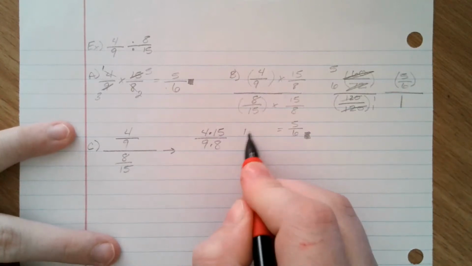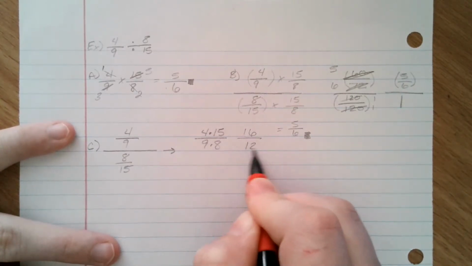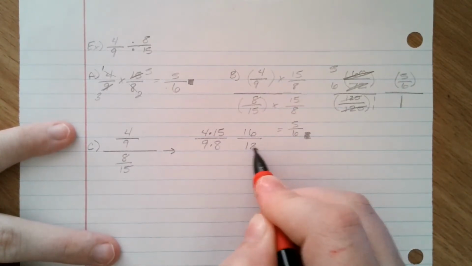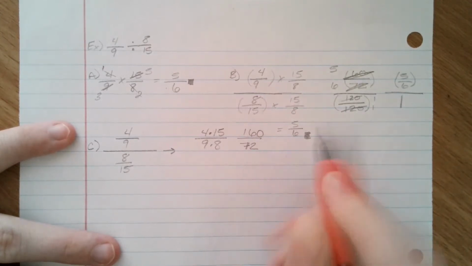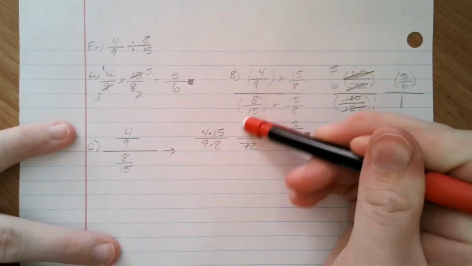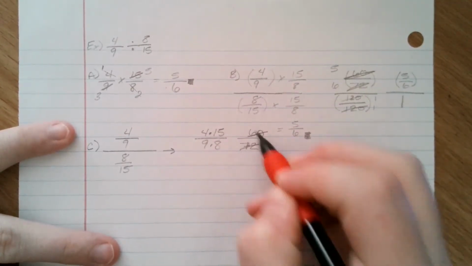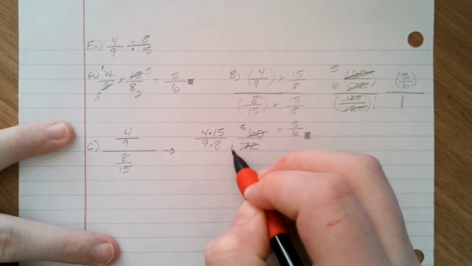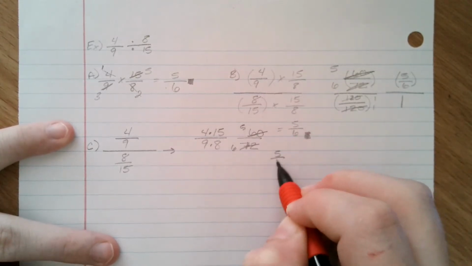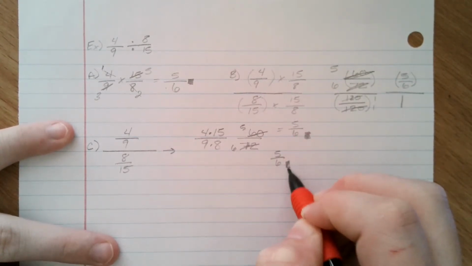So 4 and 15 is 60, 9 and 8 is 72. Oh boy, it's been a long day. So 60 and 72 are both divisible by 12, which would make for 5 and 6. So then you get 5/6 again.